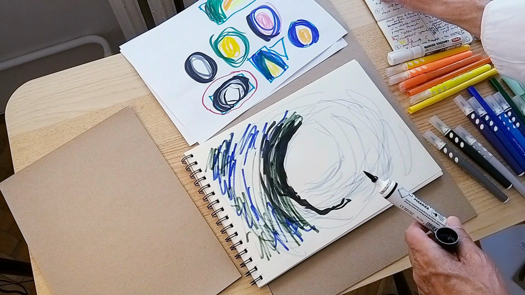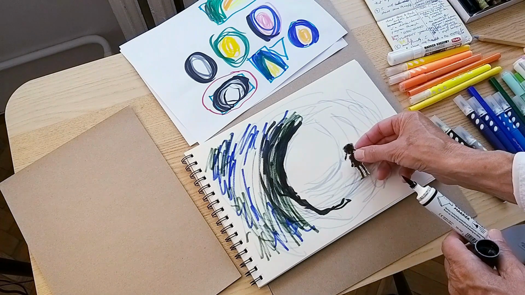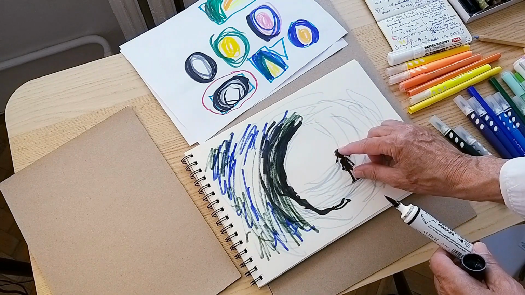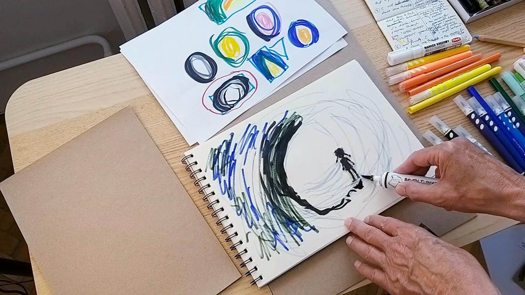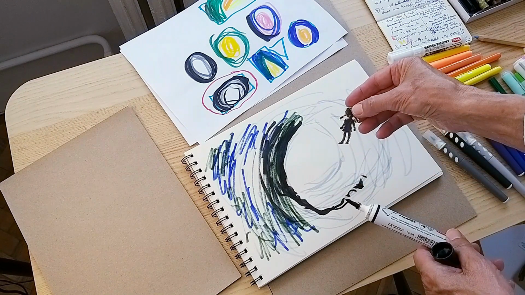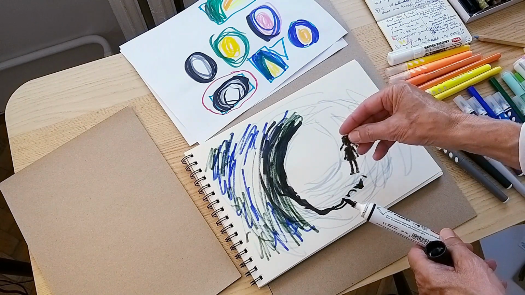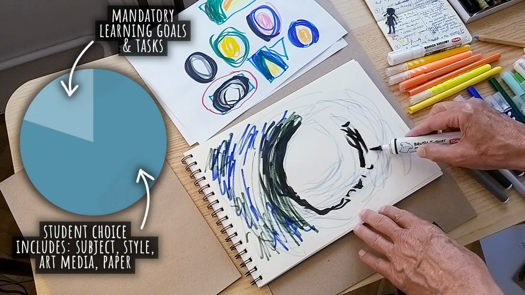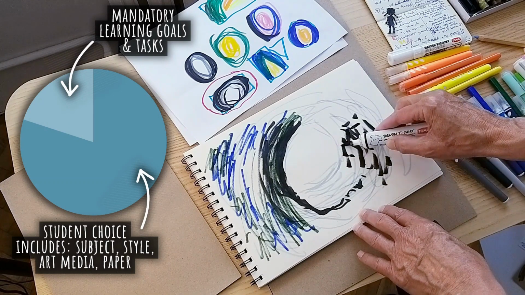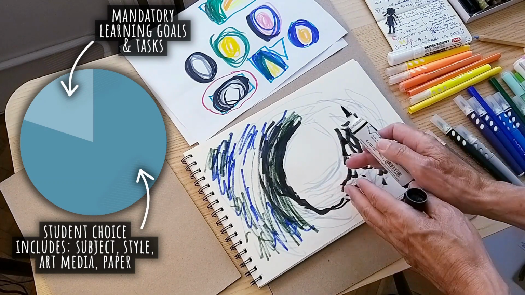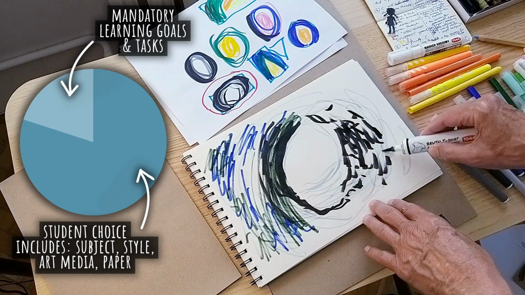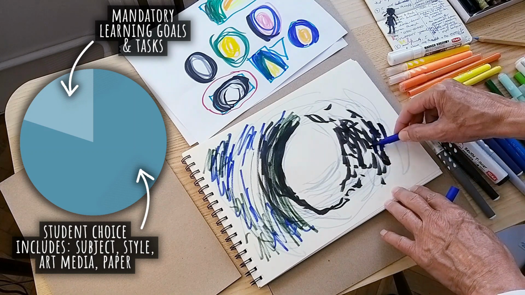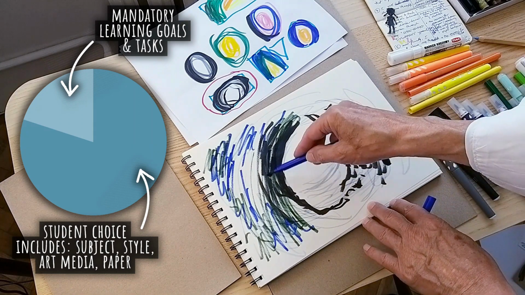Regarding media choices, it is quite typical in my classroom for students to choose the art materials they would like to use. And if they are in any doubt whether their choice will enable them to demonstrate the day's learning goals, they are in a habit of checking in with me. You will have noticed that my choice-based approach in the classroom encompasses all decisions aside from the mandatory learning goals and tasks. Student choice in this VLT method lesson encompasses subject choices, stylistic choices, art media, and paper stock.